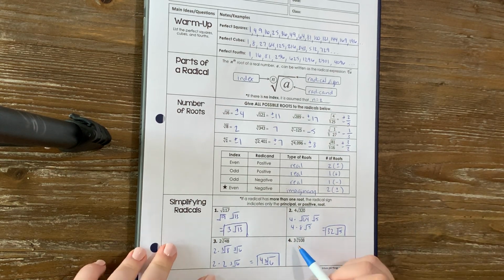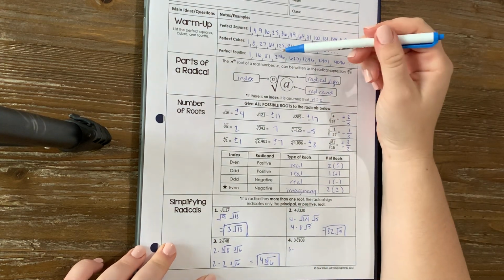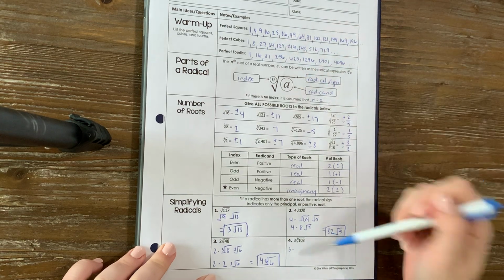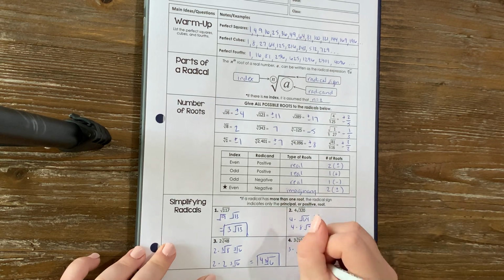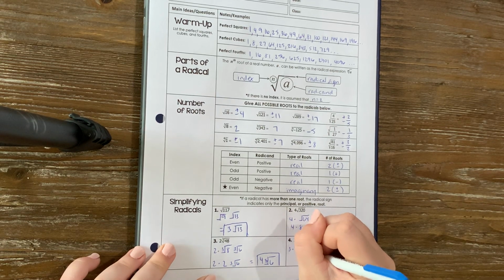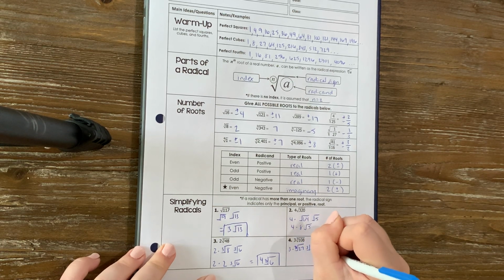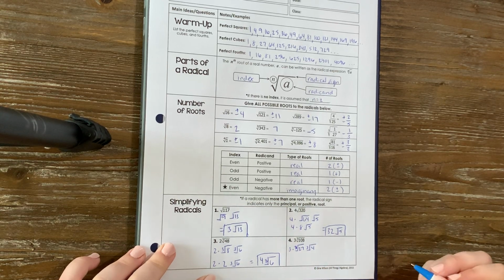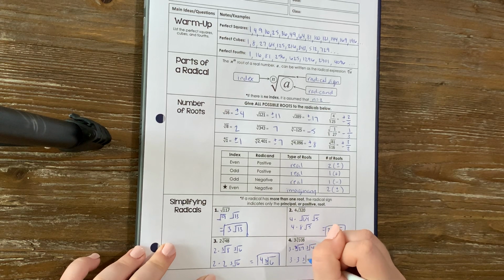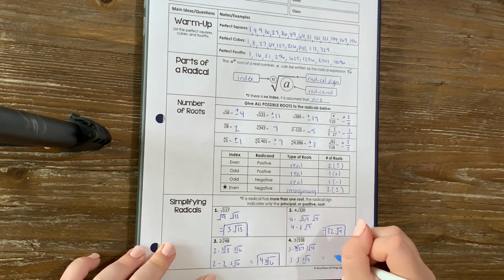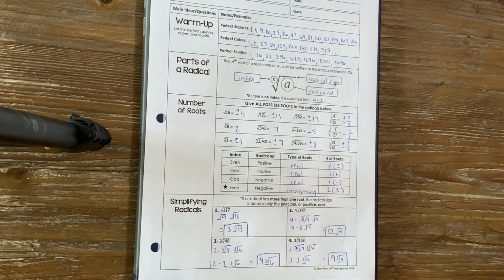Okay, number 4. So 3 times the cubic root of 108. 108 falls right here. Work your way down. The largest perfect cube that goes into 108 evenly is 27, and that's 27 times 4. So you say cubic root of 27 and cubic root of 4. The cubic root of 27 is 3. So that's 3 times 3 cubic root of 4. 3 times 3 is 9. So the answer is 9 cubic root of 4. That's our answer right there.